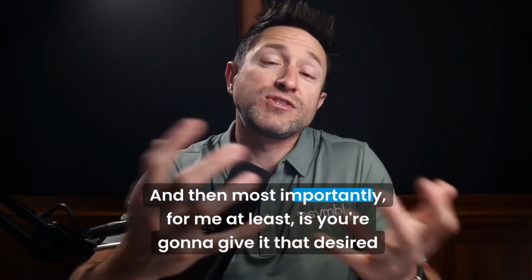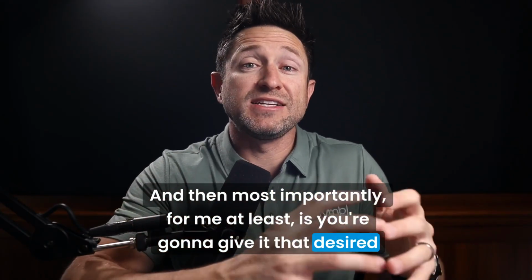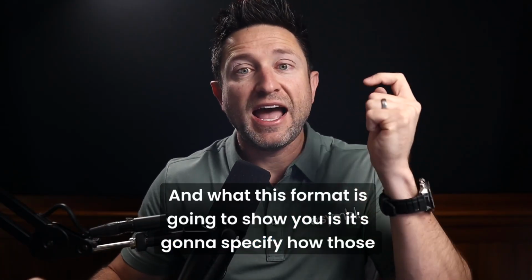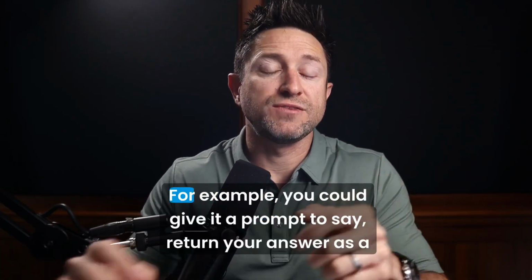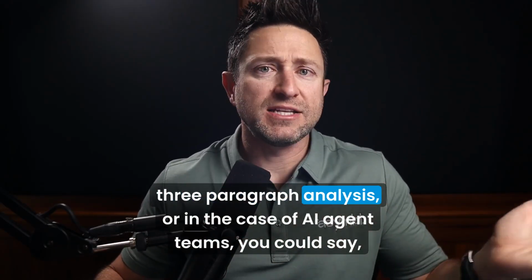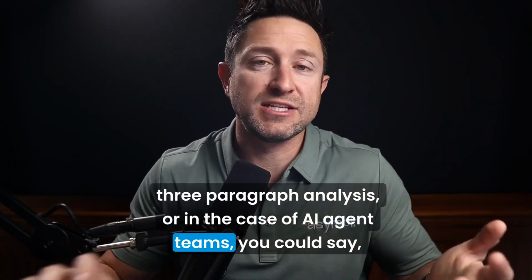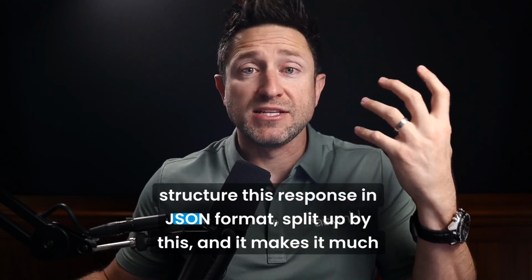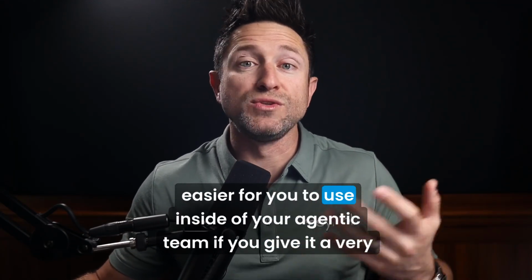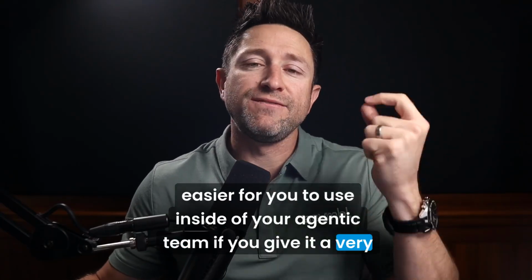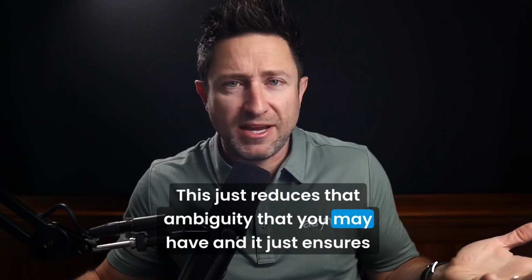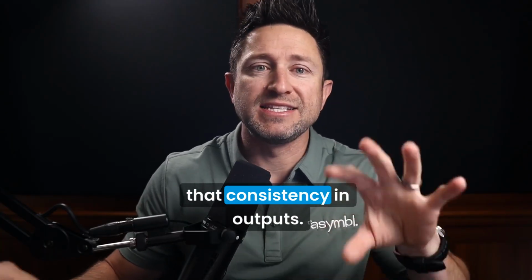And then, most importantly, for me at least, you're going to give it that desired format. What this format does is specify how those responses should be structured. So for example, you could give it a prompt to say, return your answer as a 3-paragraph analysis, or in the case of AI agent teams, you could say, structure this response in JSON format, split up by this, and it makes it much easier for you to use inside of your agentic team if you give it a very specific format. This reduces ambiguity and ensures consistency in outputs.